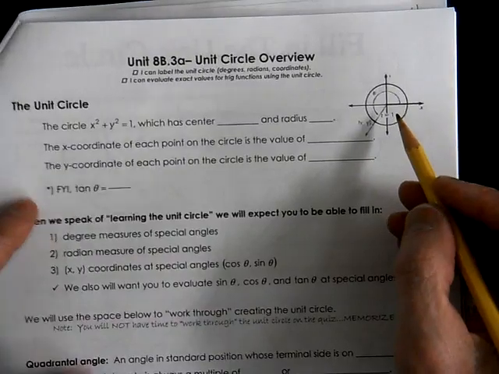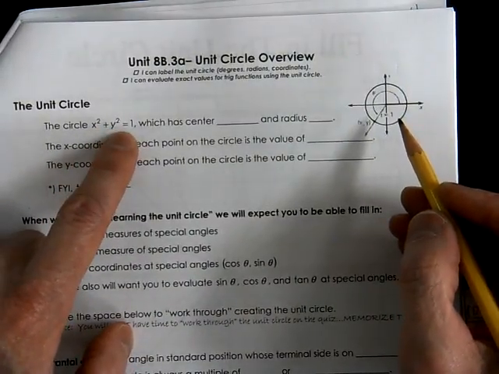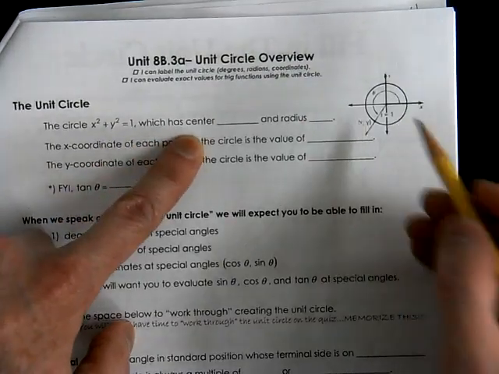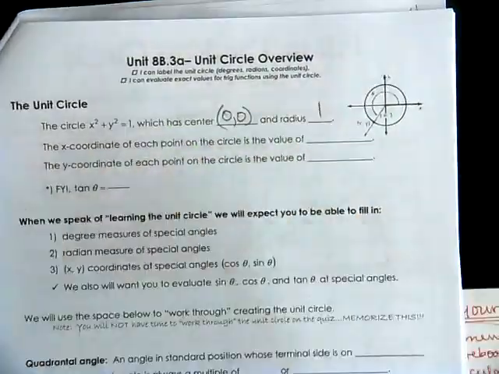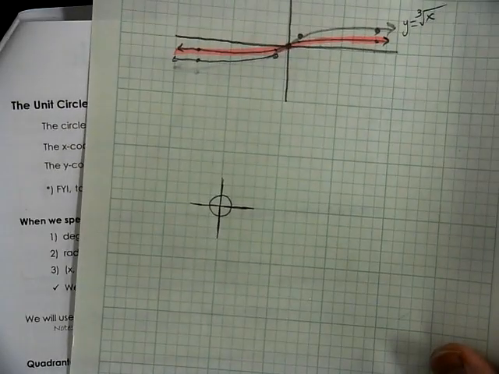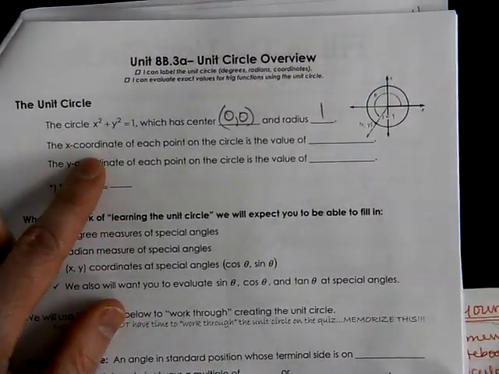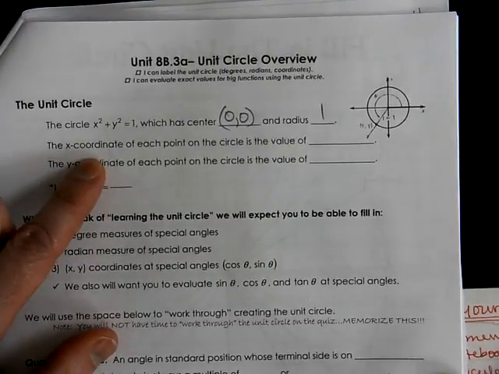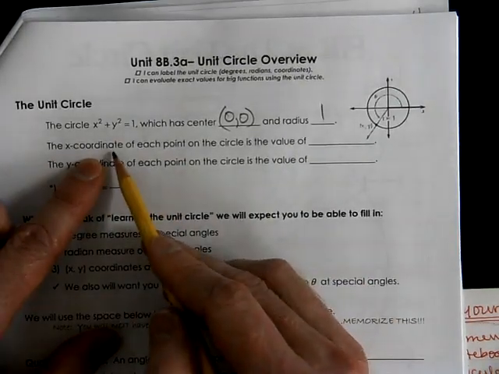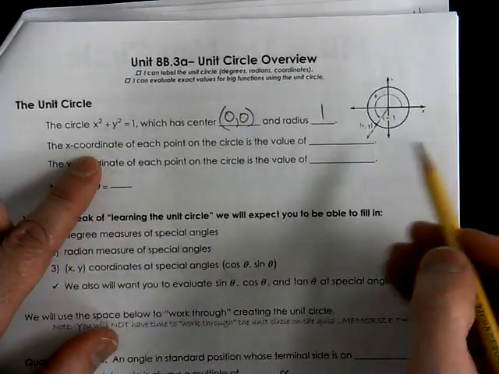So here we are. We have a circle, x squared plus y squared, with a radius of 1, which has a center at 0, 0 and a radius of 1. That's what we had right here. Now, what we haven't talked much about: we've talked some about radians, we've talked some, of course, about degrees. We haven't talked about the coordinates. And that's where the unit circle really comes into play.